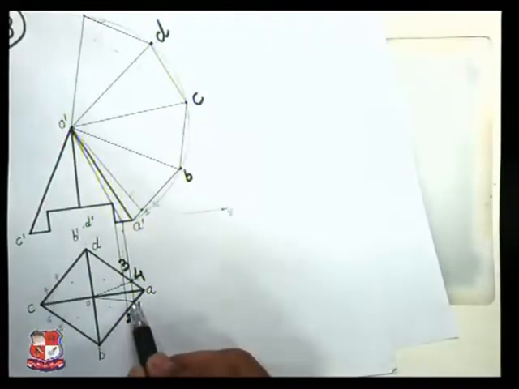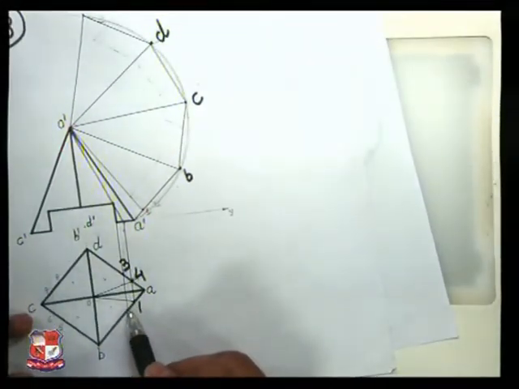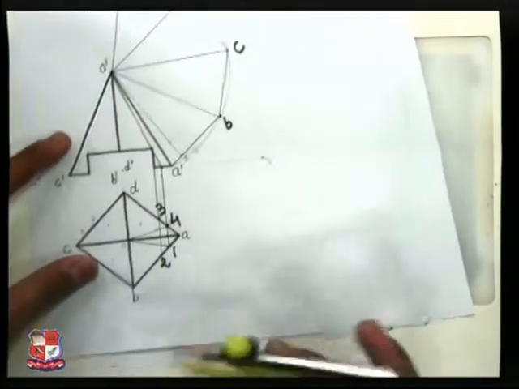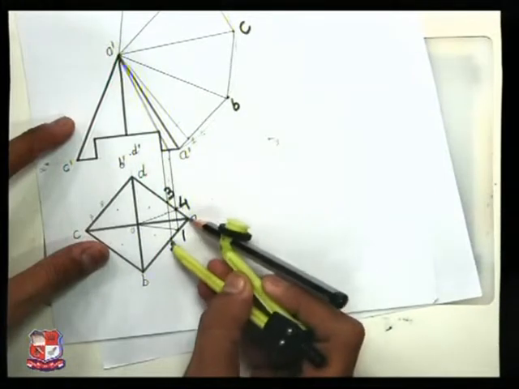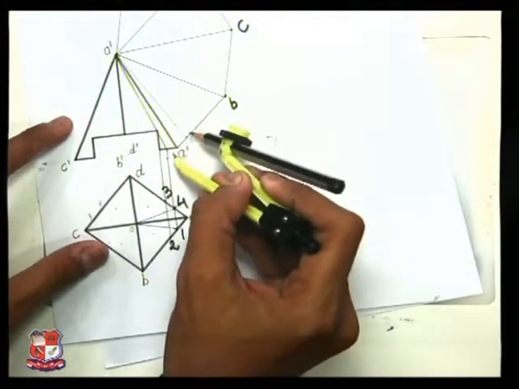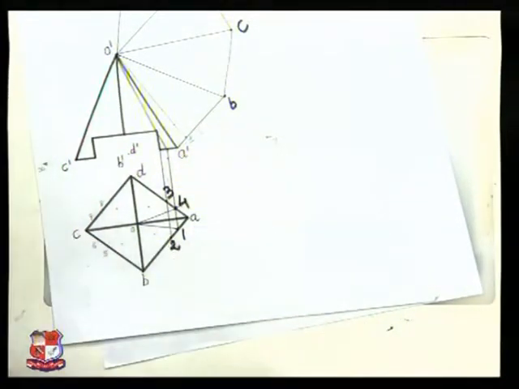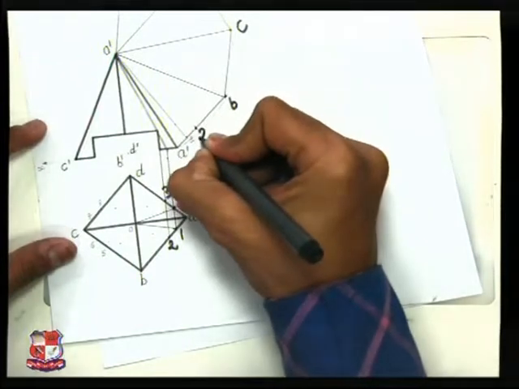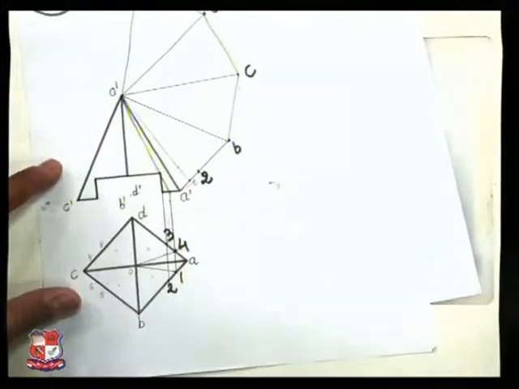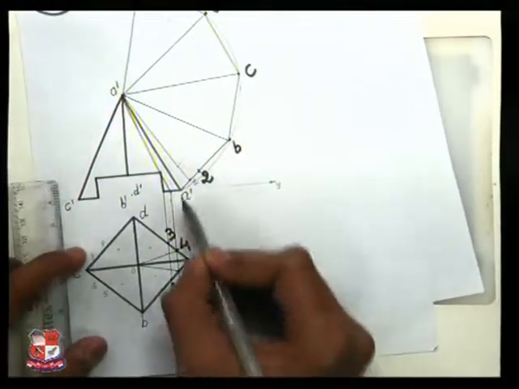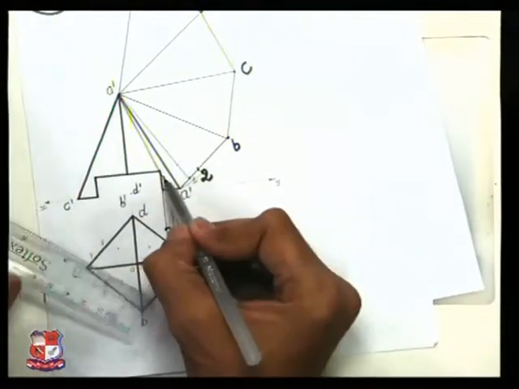Now point number 1 is here, point number 2 is here. So locate point number 2 over here. Measure this distance, point number 2 to A, and cut over here, 2 to A. So it would appear somewhere here. So here is point number 2. Point number 2 is known to us. Now we have drawn the generator from point number 1. This is the generator.